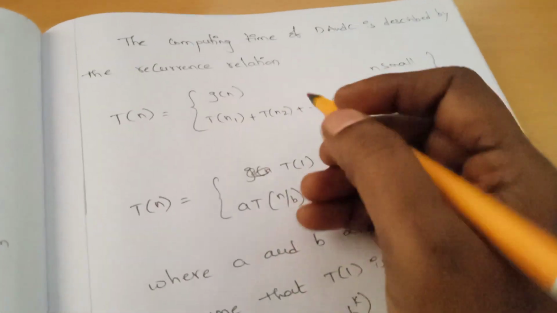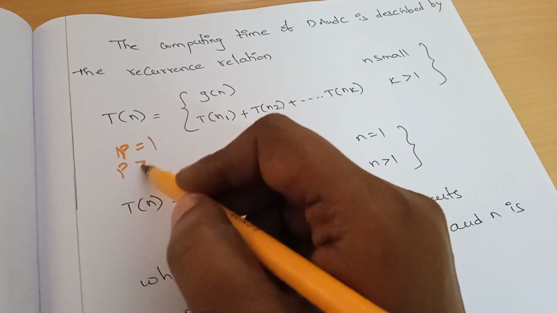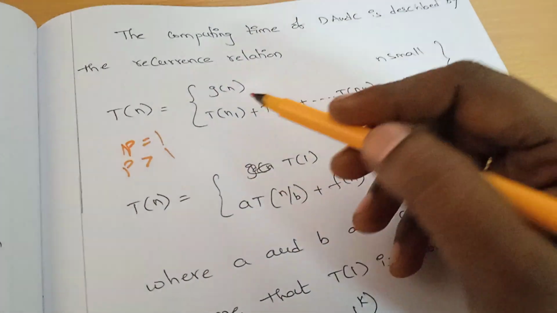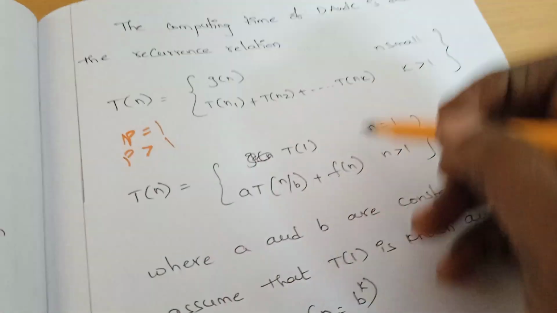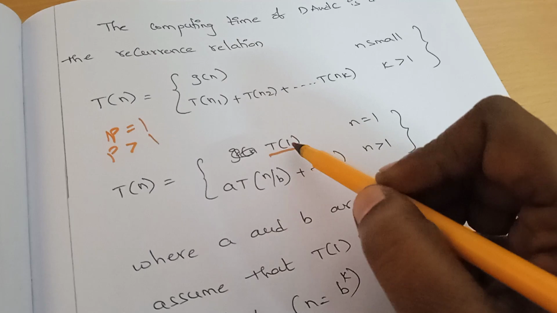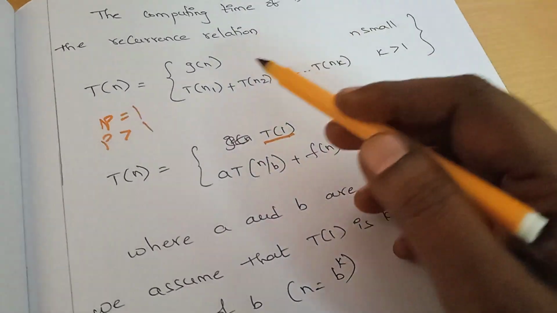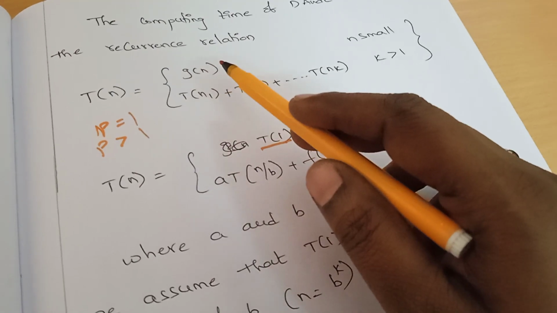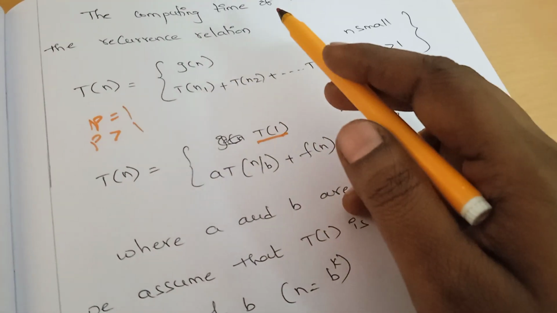We just discussed that the problem can have one element, or it can have more than one element. If it has one element, let us assume it takes one unit of time to execute. So that means n is equal to 1.